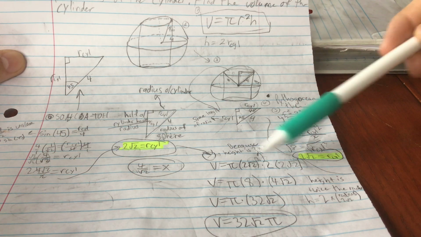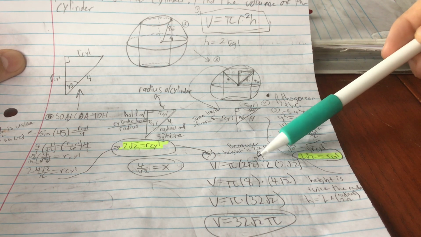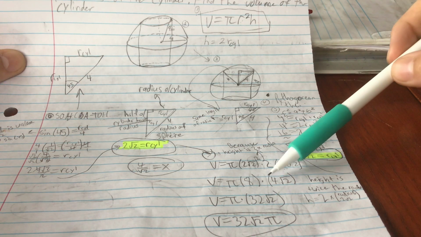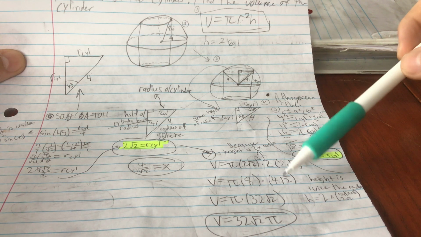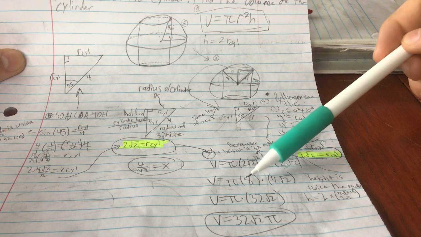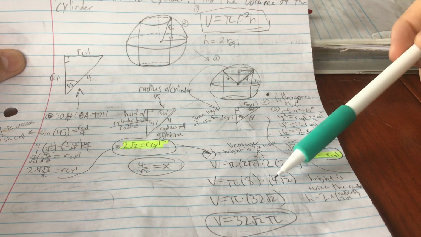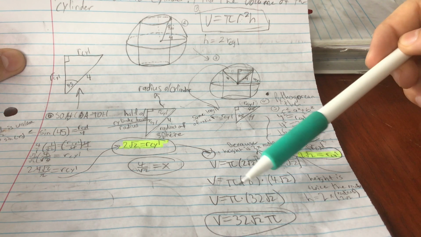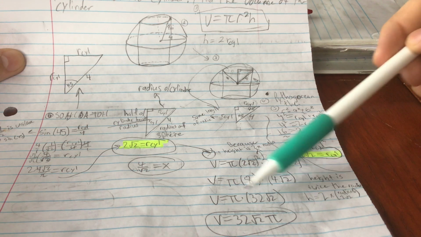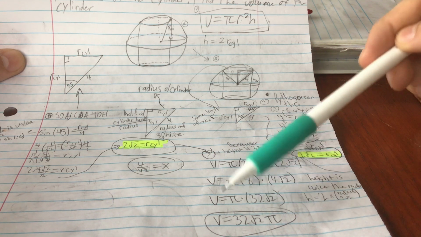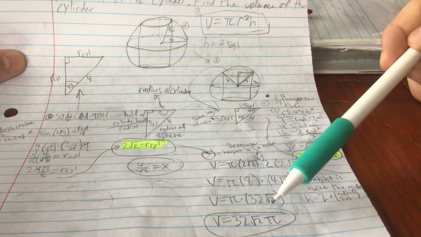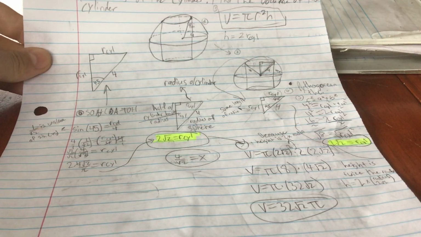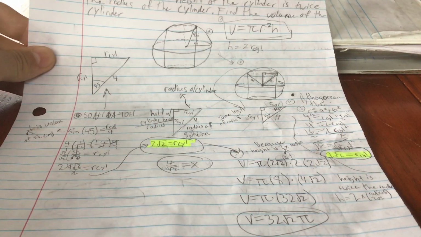So then I solved for it, and I distributed the 2 into 2 square root of 2, and I got 8. And then 2 times 2 square root of 2 equals 4 square root of 2. So then I multiplied 8 times 4 square root of 2, and I got 32 square root of 2. Then I rearranged it, and I got volume is equal to 32 square root of 2 times pi. That concludes problem number 12 for the math final.